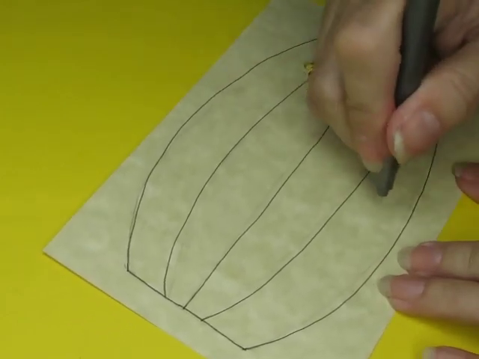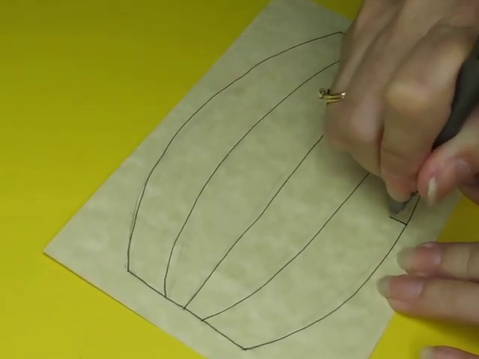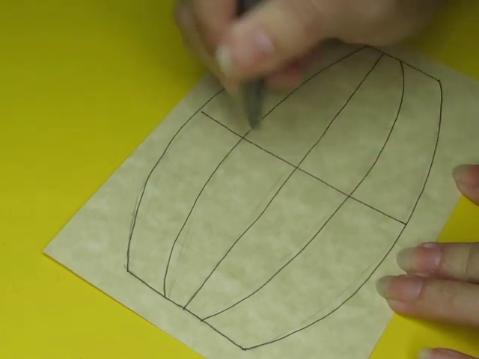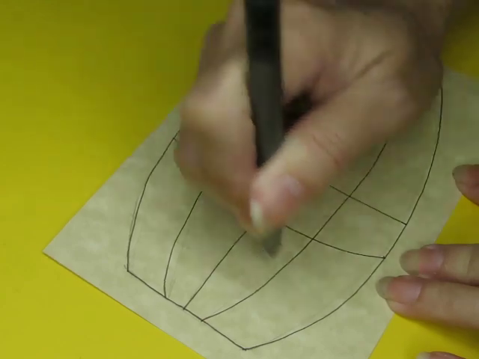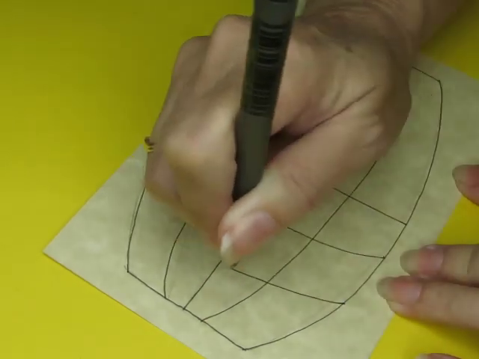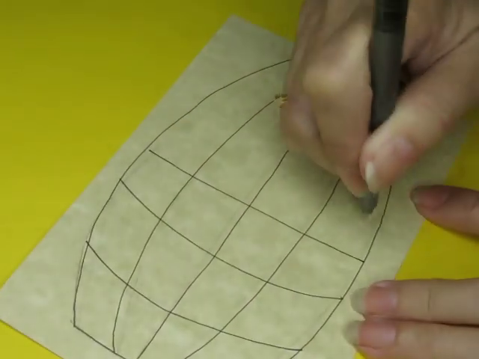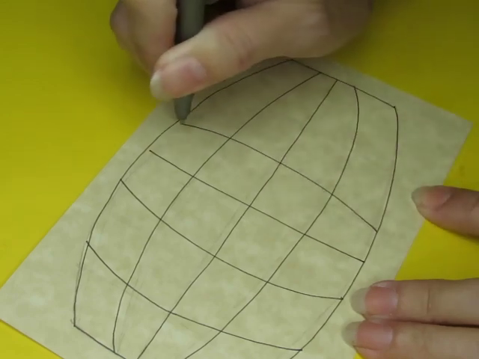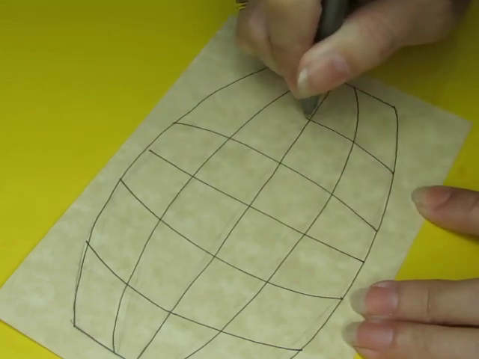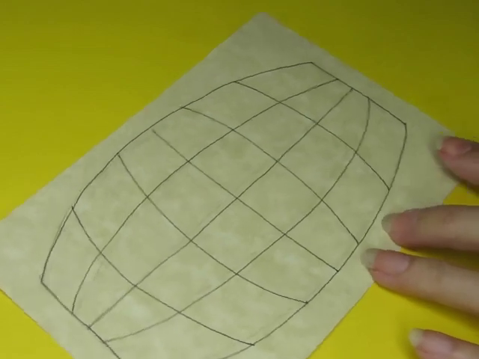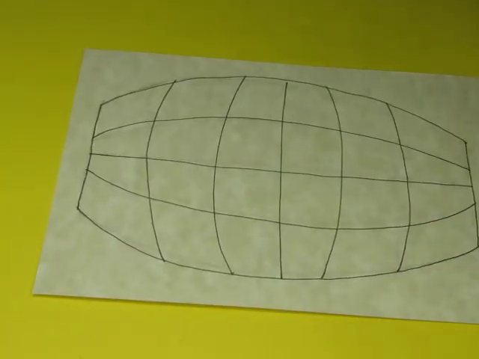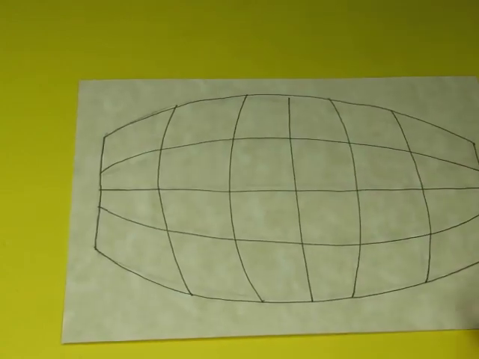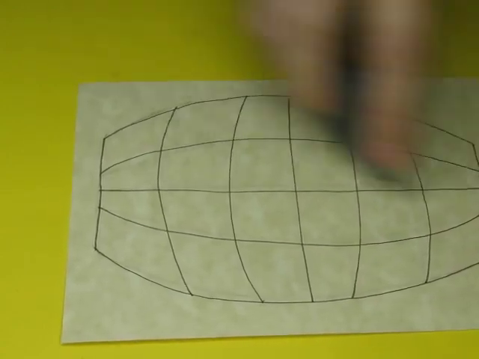And then I'm wondering if I want to make it a little going this way as well, instead of straight across. Like that. All right, I like that shape. Now to erase all my guidelines because I don't need them.